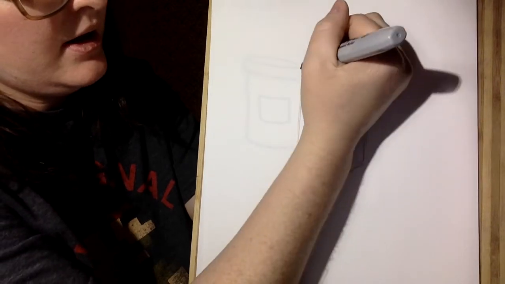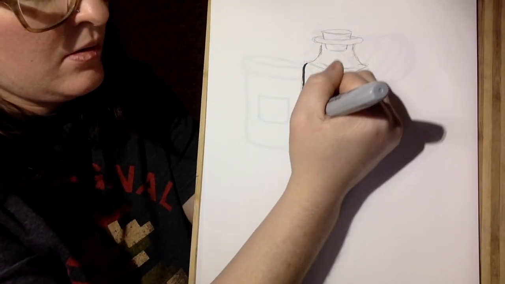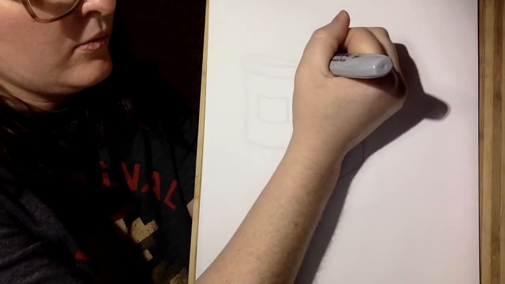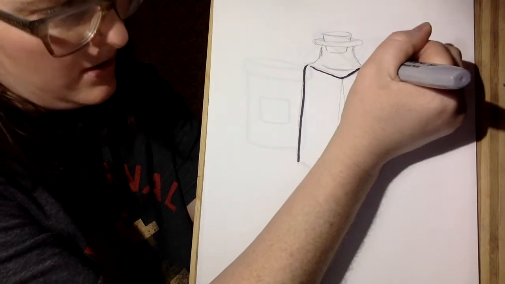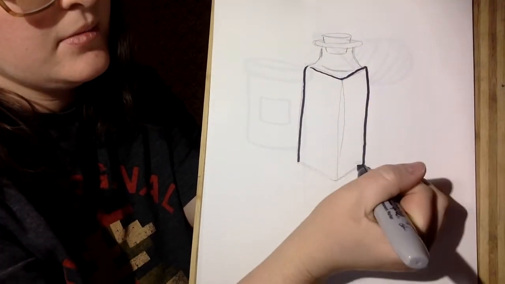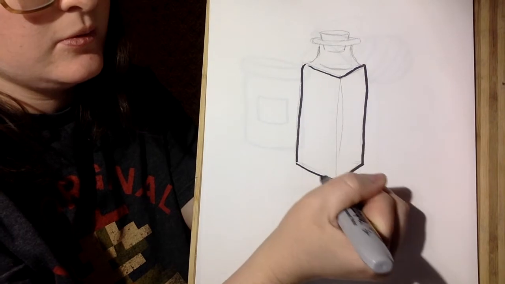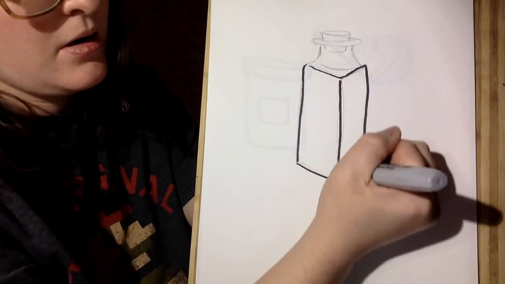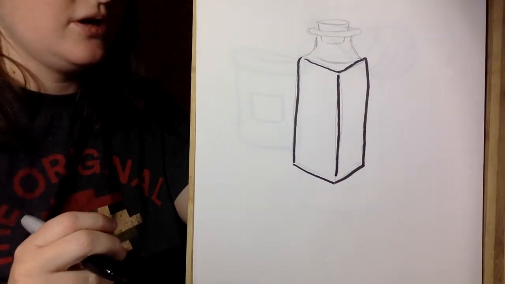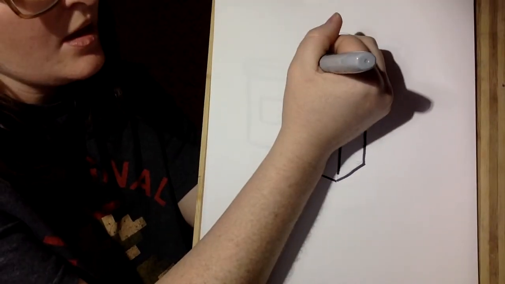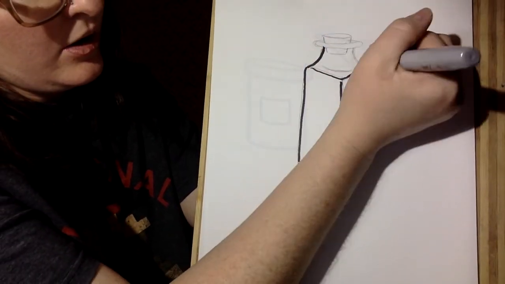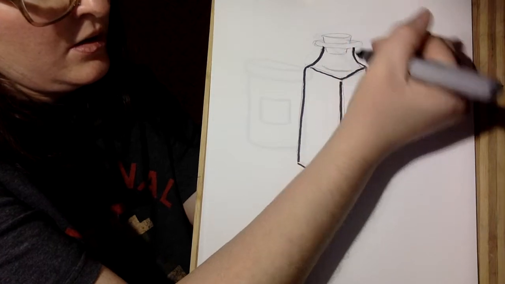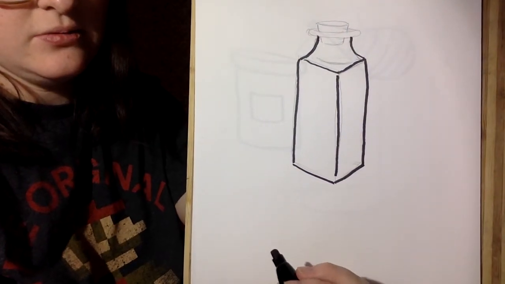So I have my triangular prism. I keep mixing up those two. Sorry, guys. Okay, so I have my triangular prism, and then it curved to start going into a cylinder.